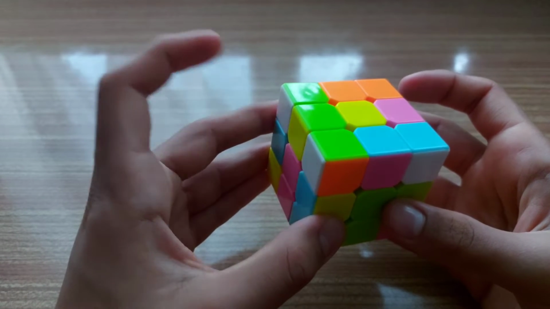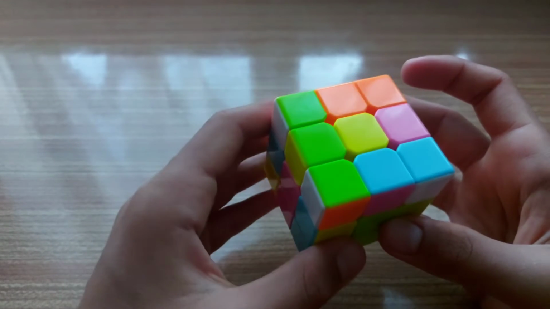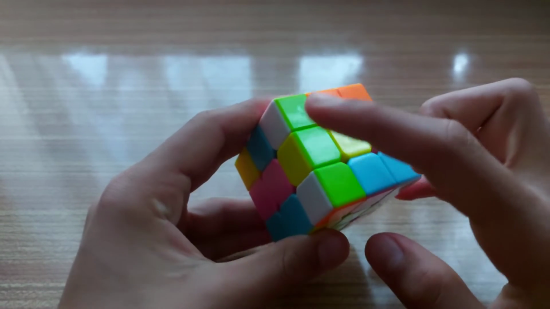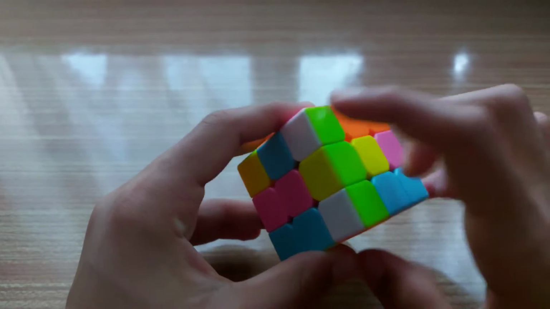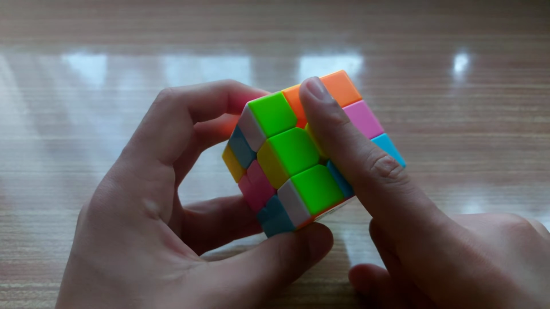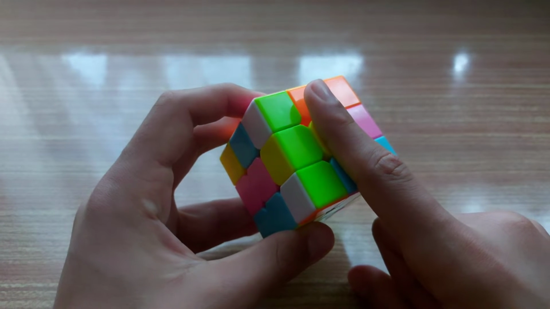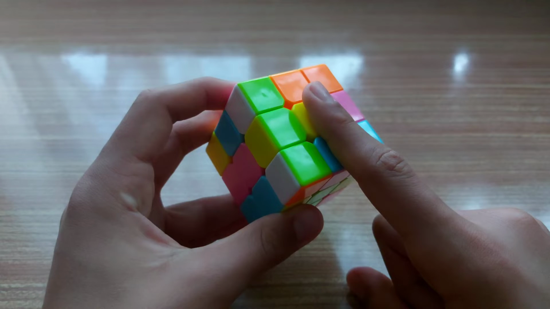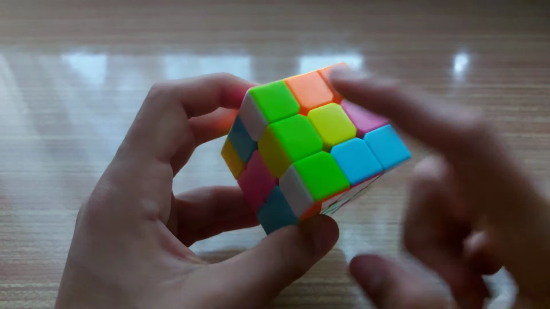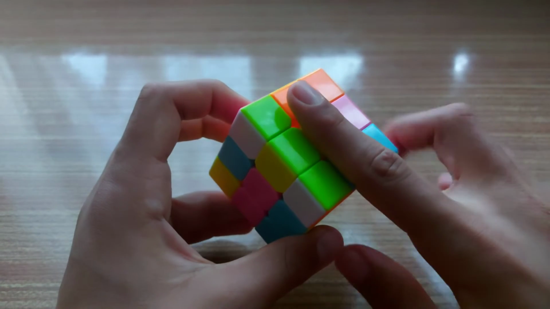The next step is to put them right next to each other. So you need to put your finger parallel to this white face here, which would be like this. And it would go right down the middle here. So parallel. It's not going to be this way, it's going to be this way because it's parallel.